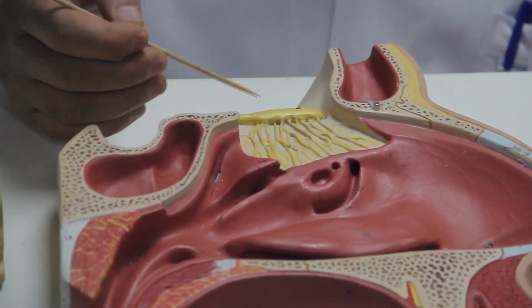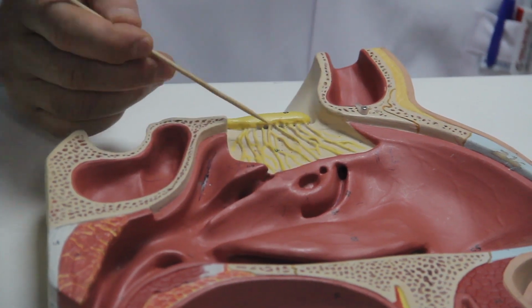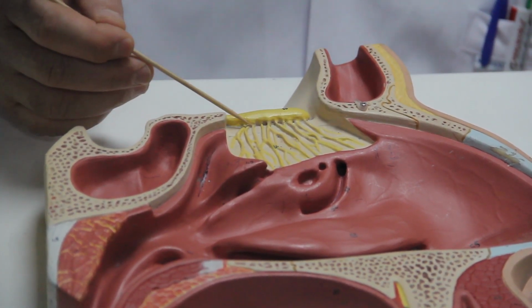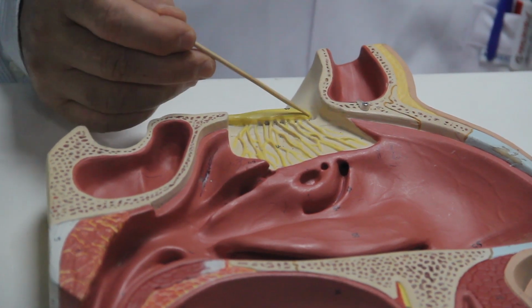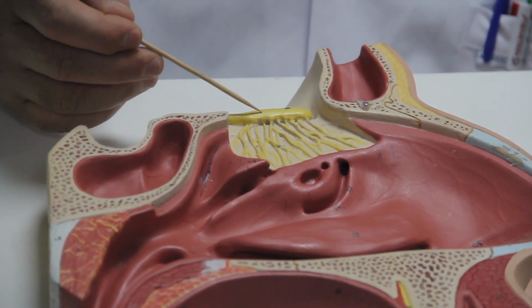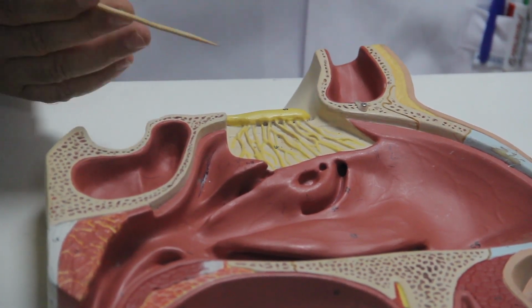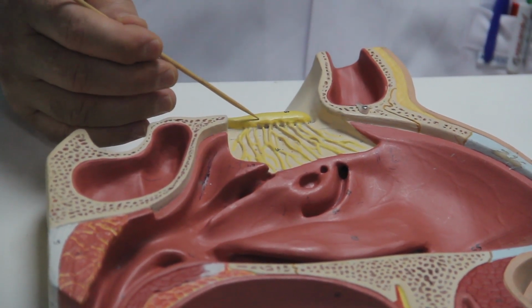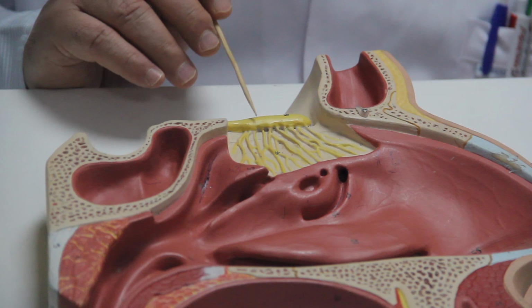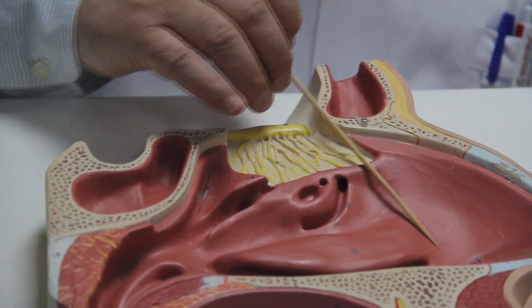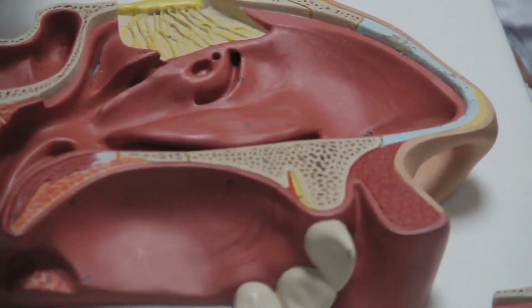So there's a connection through these foramina from the nose to the anterior cranial fossa. If there's a fracture of this cribriform plate, then since the brain is covered by the meninges, like in the subarachnoid space, if the arachnoid mater and dura are damaged, there would be leakage of cerebrospinal fluid into the nasal cavity, and it will go out through the nostrils.